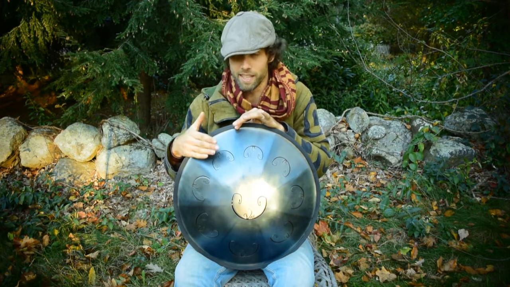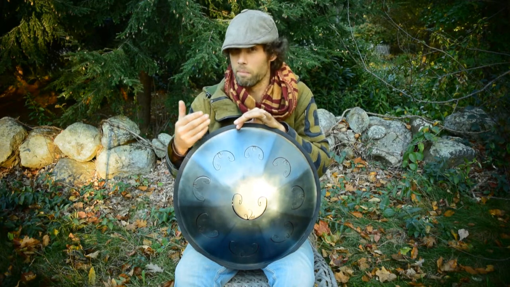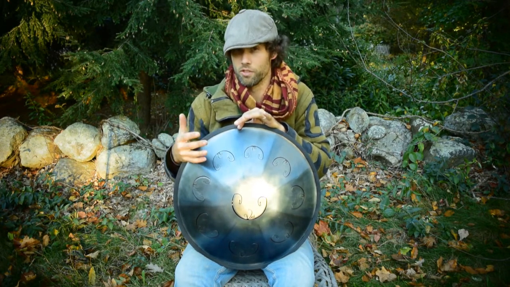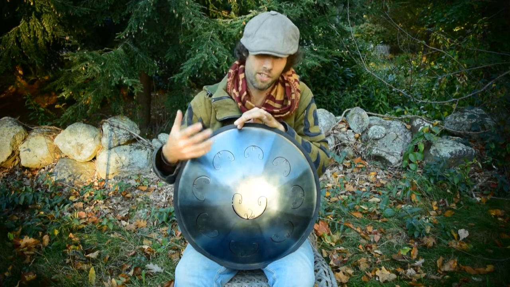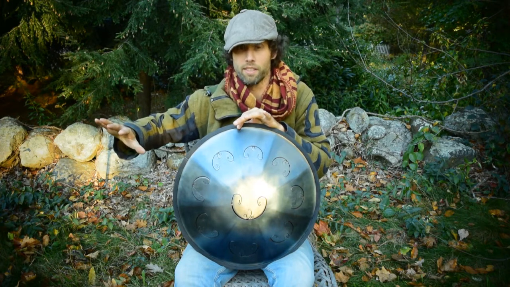Mainly because I approach this as a string instrument, not as a percussion instrument. I think that's what's very different about my style of playing versus other people's, is I'm not thinking of this as a drum. I'm thinking about it as an extension of my world instrument, string instrument skills.